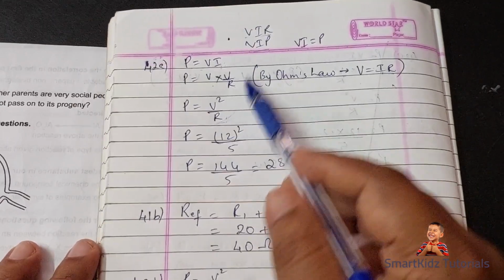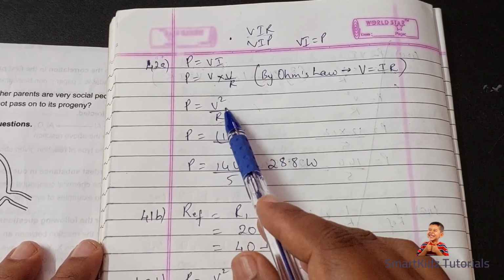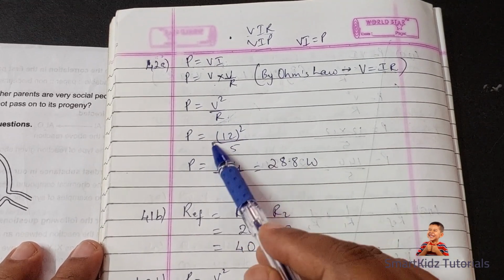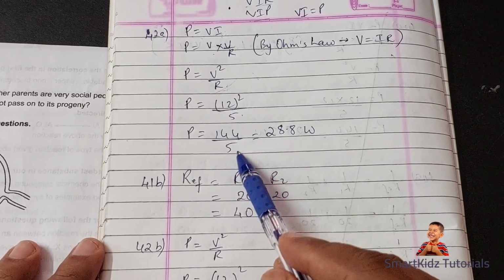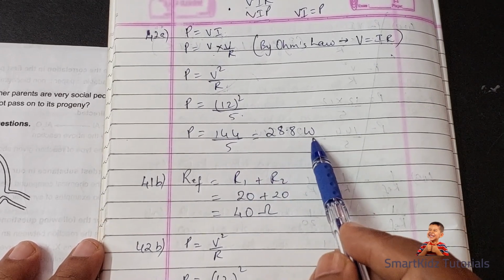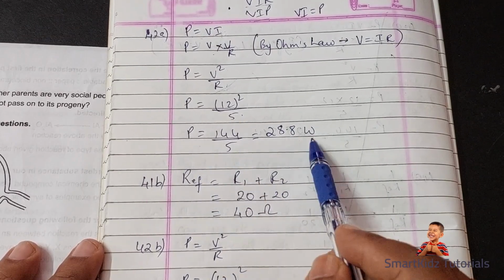I do it this way. V square upon R. V is given, the potential difference is 12, so 12 square, and the resistance is 5 ohms, which we have calculated. So this comes to 28.8 watts. The unit of power is watts. Okay. Next, the other choice.